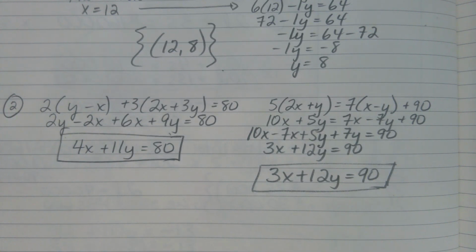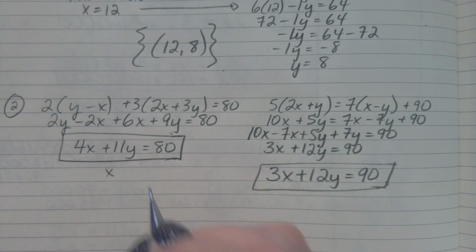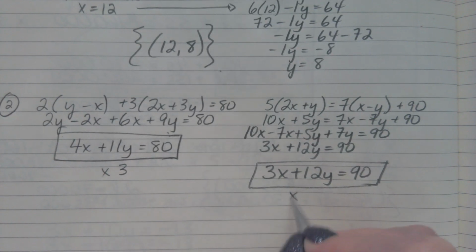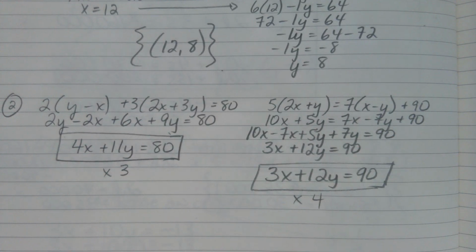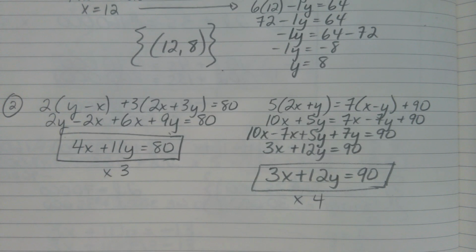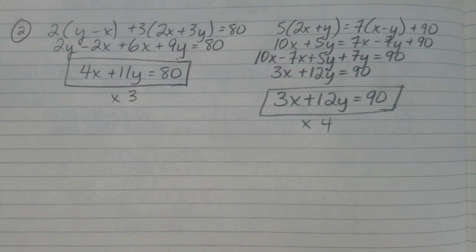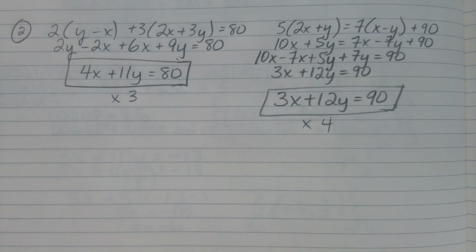Now, I would use elimination for this one because I don't have an x and a y to isolate, right? So I'm going to take this one and times it by 3 and this one by 4. I want to get my x's the same, so I don't have such large numbers.